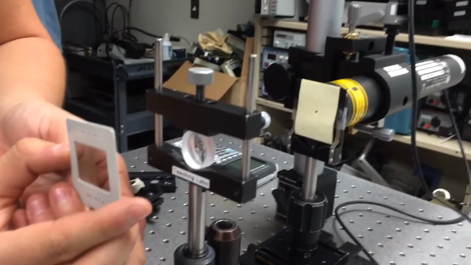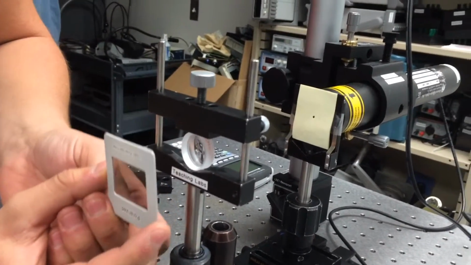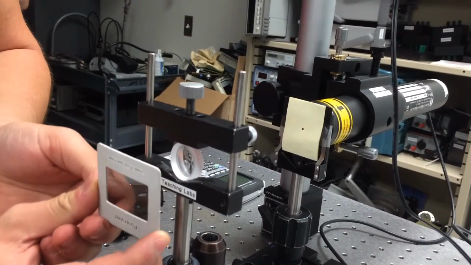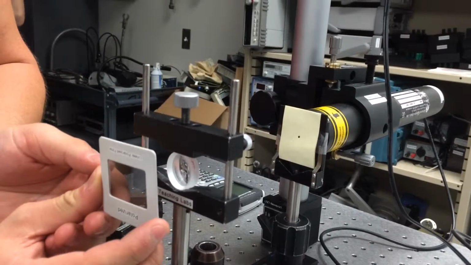We found that the polarizer was oriented horizontally. All of that light came through. And when it was vertical, no light went through, showing that the P polarization, which is horizontal, was linear.